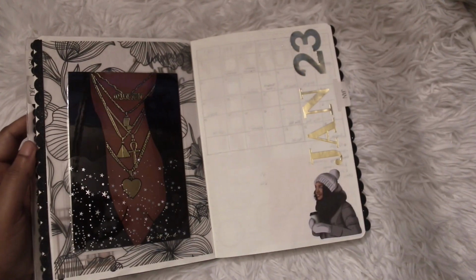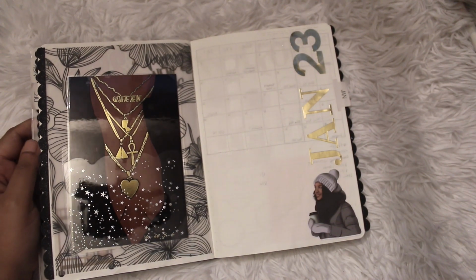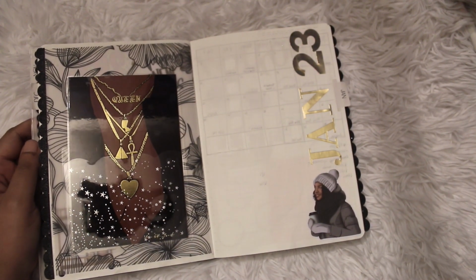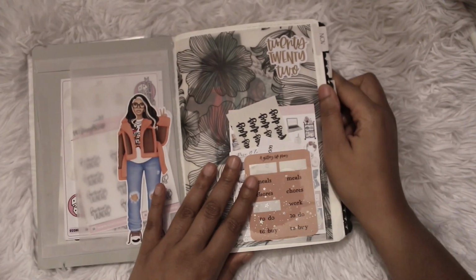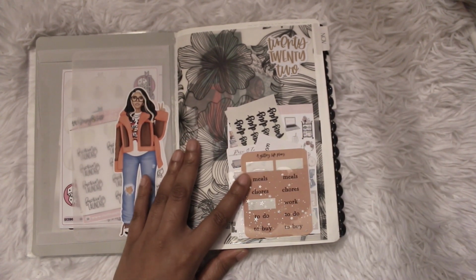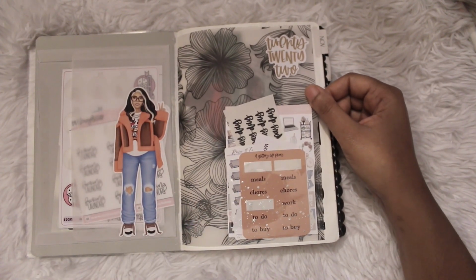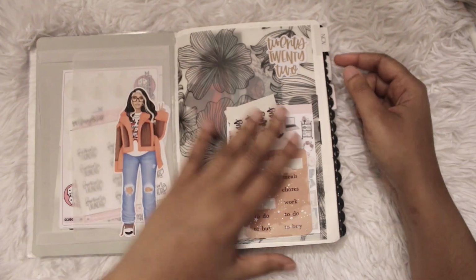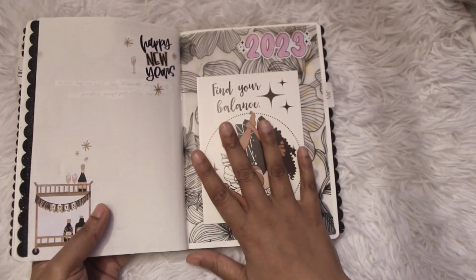The next one that I decided to go ahead and do is to use vellum to create different types of dividers in my planner. So here I used vellum to section between my 2022 and my 2023. This vellum is from Isis Ella Jewels, and I pretty much just cut it in half and I put one piece here. And then when you go to January, here is the other piece.